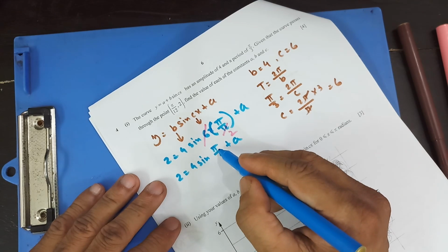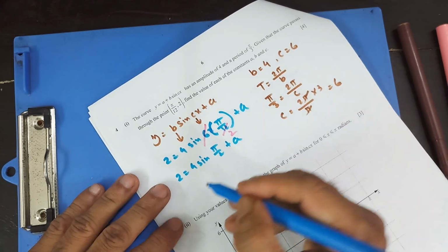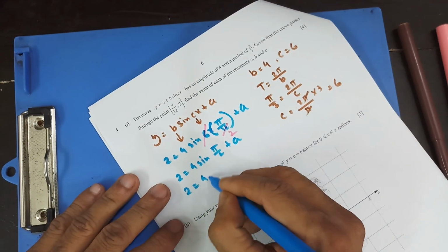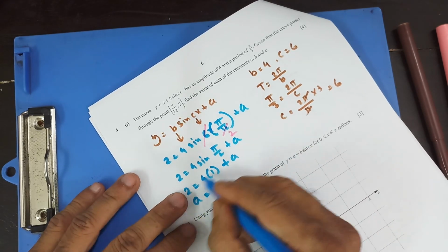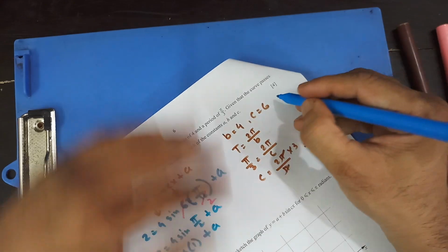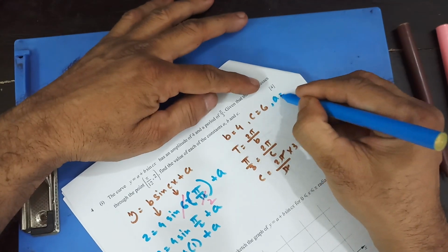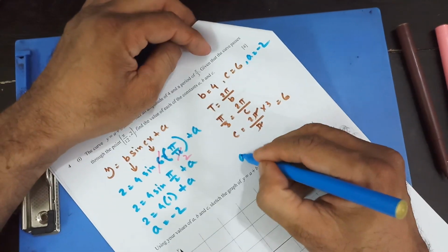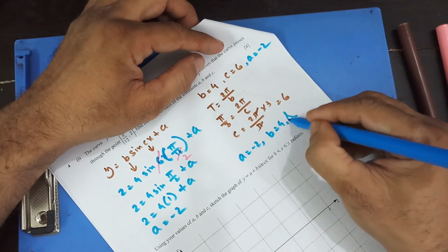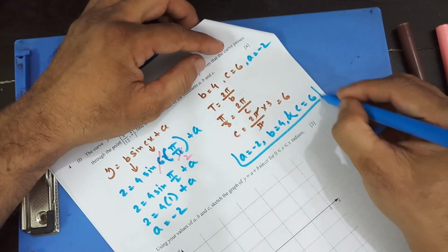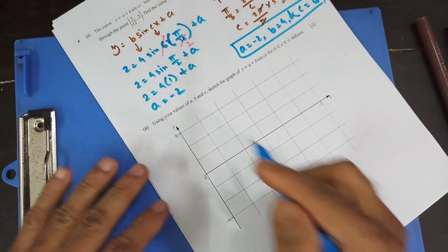Now sine pi by 2, that's going to be 90 or 1. So 2 equal to 4 times 1 plus a. So a equal to 2 minus 4 is minus 2. So a is going to be minus 2. That's my answer. Okay, a equal to minus 2, b equal to 4, and c equal to 6. Done.